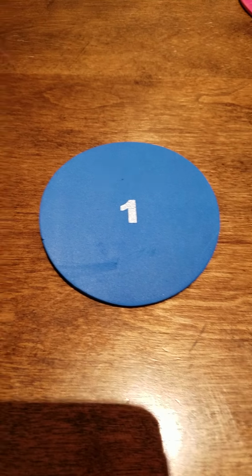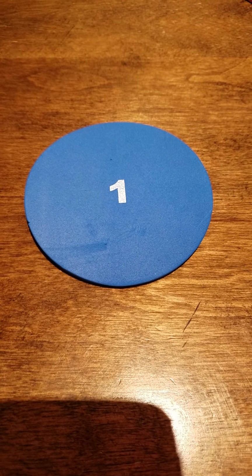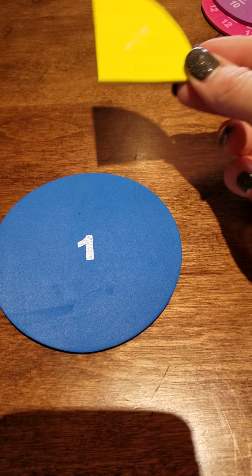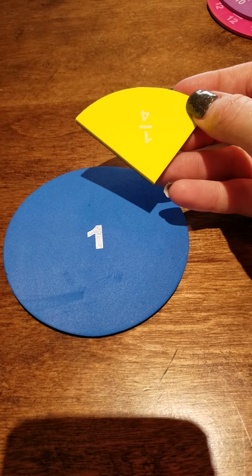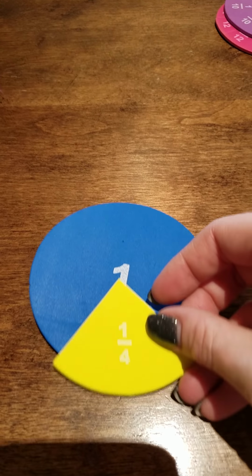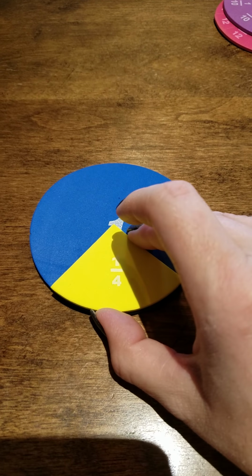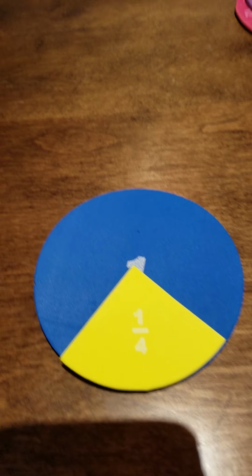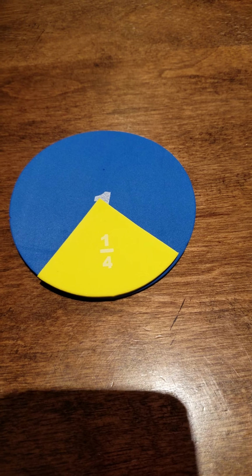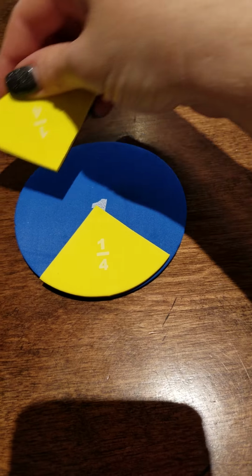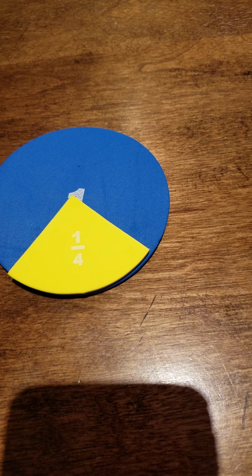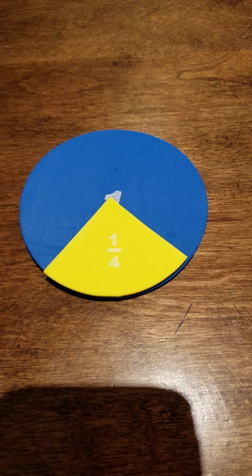And I want to know what fraction would be equivalent to 1/4 if I'm working with eighths, okay? So I'm going to put my 1/4 on here. I'm going to flip it right side up. This way we can just see how big 1/4 is compared to one whole. And of course, if we remember, it takes 4/4 to make one whole. I could use all my fourths and lay these over the top and prove that. But what I want to do is see how many eighths it takes to make a fourth.